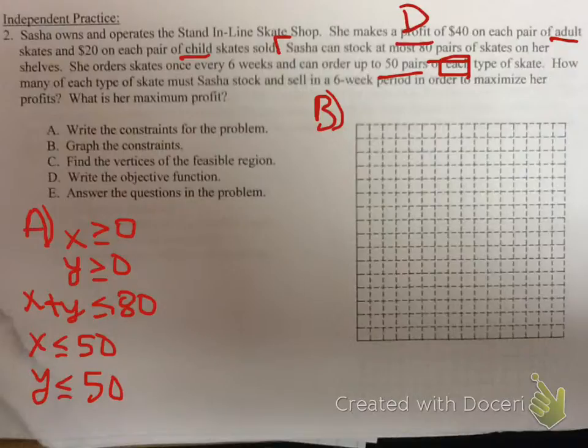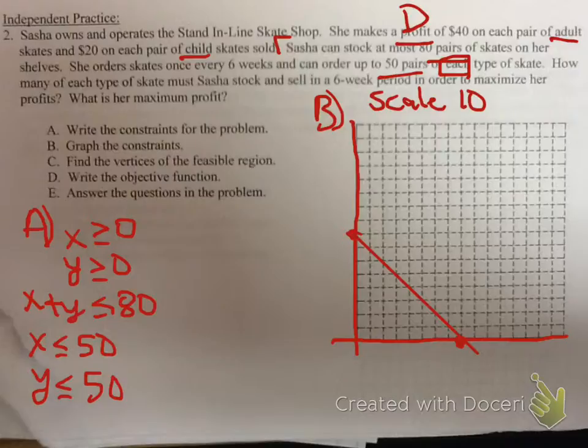What scale would you like to use? 10. Okay, let's go with 10. So let me go ahead and write that in there. Scale 10. Okay, we've got this. The first one, that's the X greater than 0. Second one is the Y greater than or equal to 0, the one that goes horizontally. Here are my intercepts for the 80. X intercept is 80. The Y intercept is 80. Connect those two, and I've got that line. Plus, I've also got the lines for X less than 50 and Y less than 50.